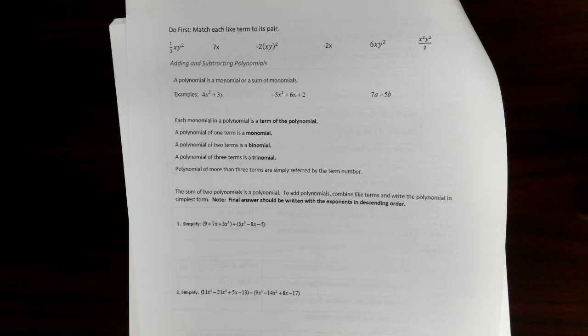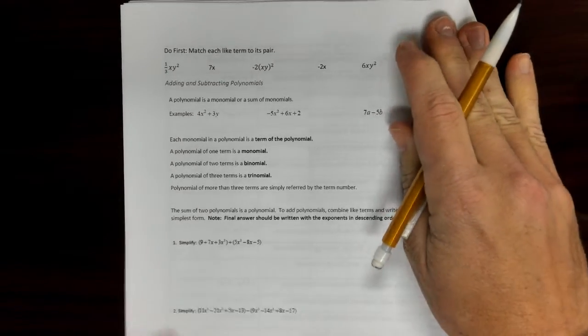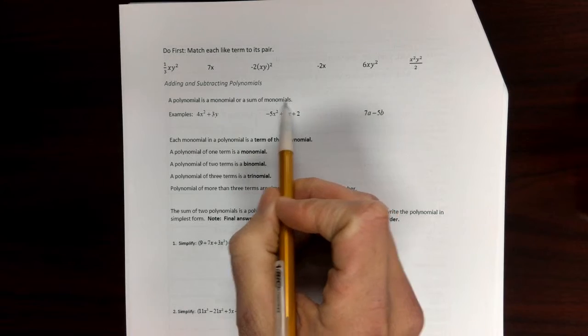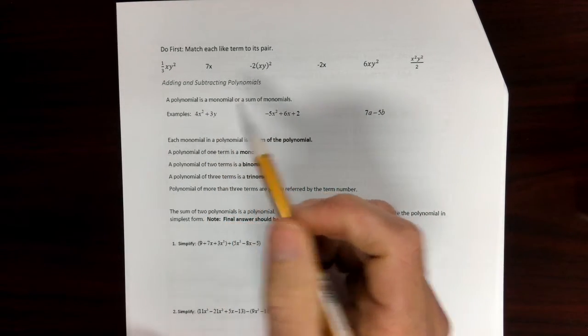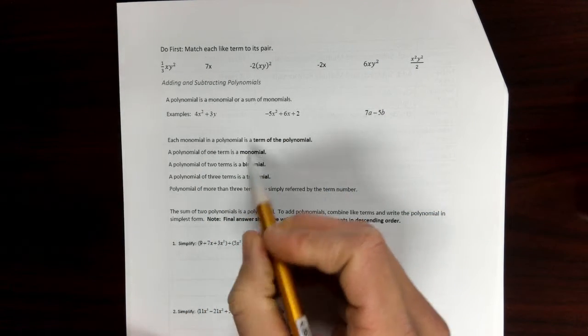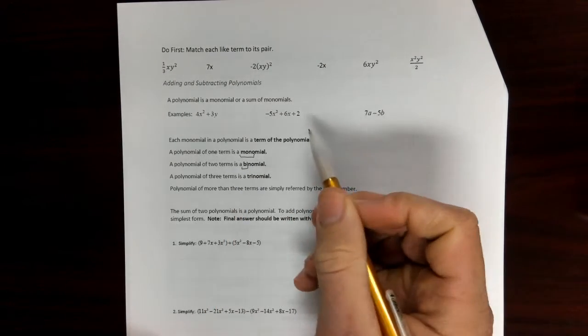Alright, we're starting a new unit today on polynomials. So let's review what a polynomial is. A polynomial is a monomial or a sum of monomials. Okay, so we have certain names for certain polynomials. A polynomial with two terms is called a binomial. Bi means two. A polynomial with one term, monomial.